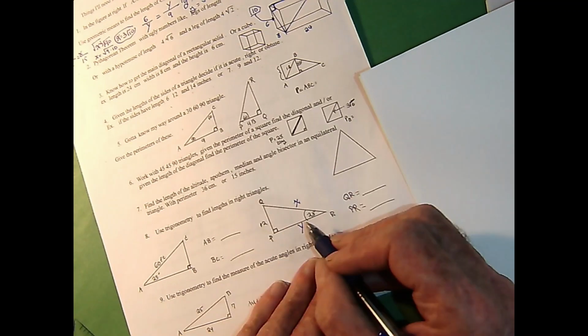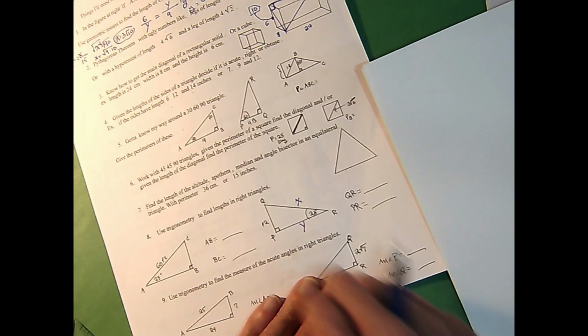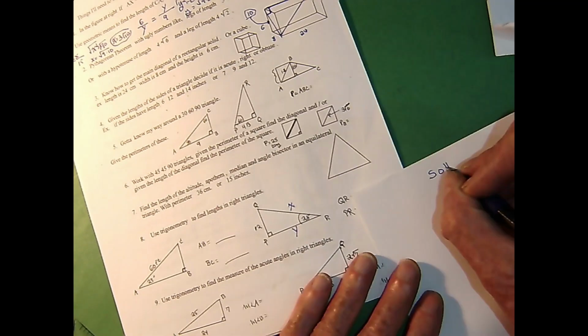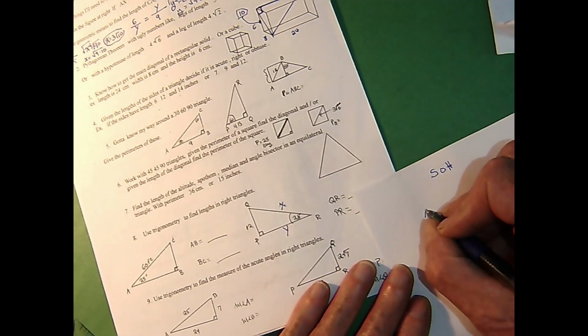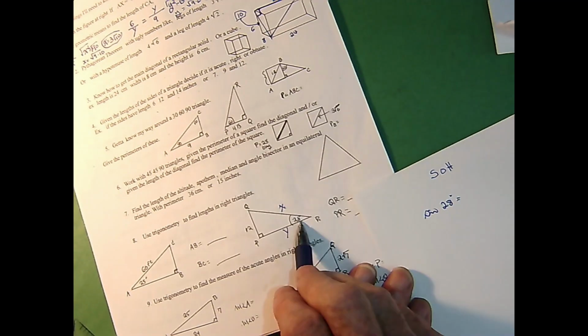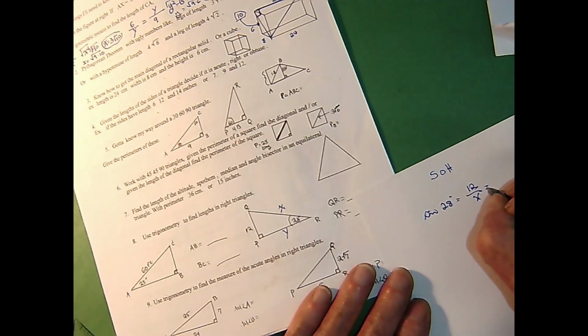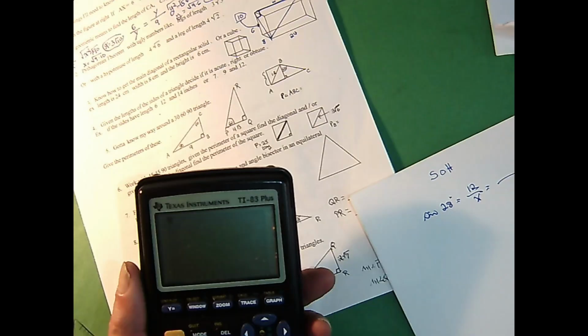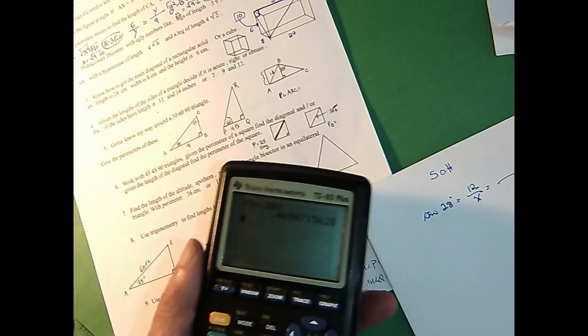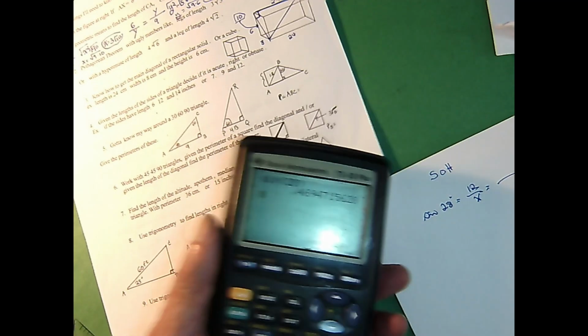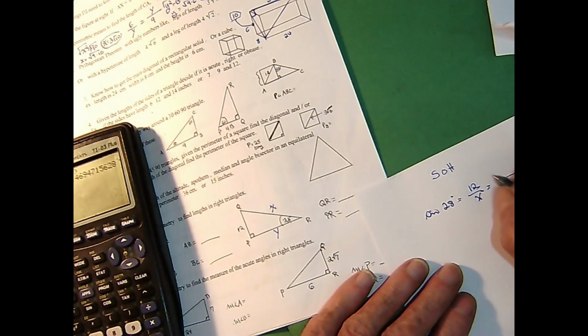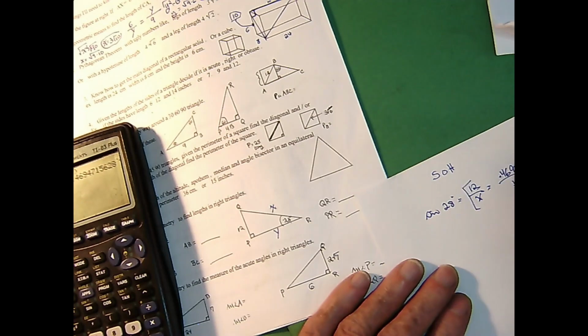If I wanted the hypotenuse X, I know the opposite length. I wish I had the hypotenuse. That's going to require sine, isn't it? Sine is opposite over hypotenuse. So I should make a statement about the sine of 28 degrees. The sine of this angle, opposite over hypotenuse, would be 12 over x. Then we go to the calculator and say, hey, calculate what's the sine of 28 anyway. And the sine of 28, best I can see it, is 0.4695 over 1.